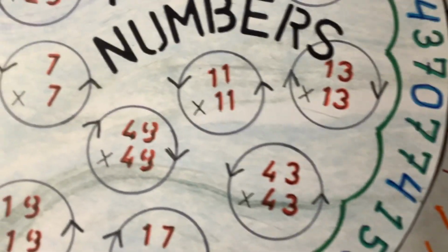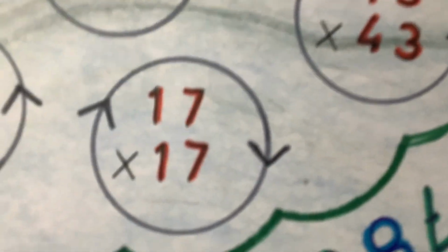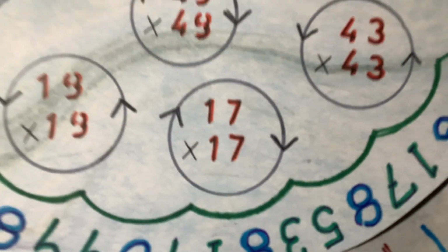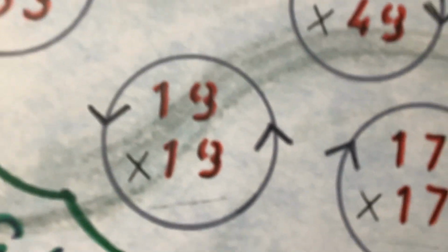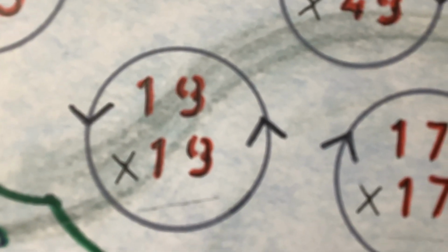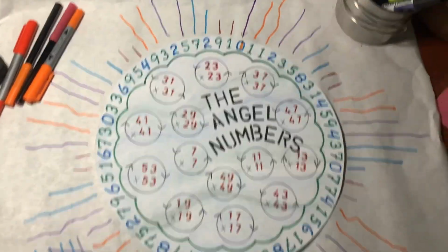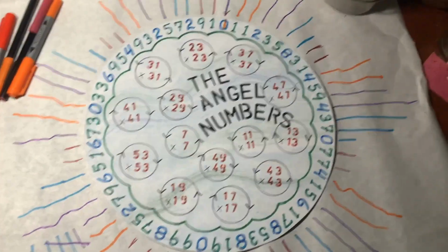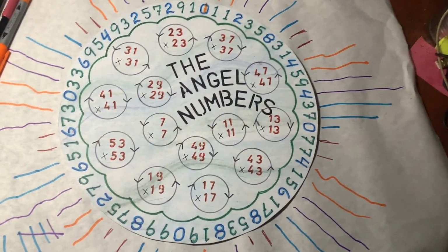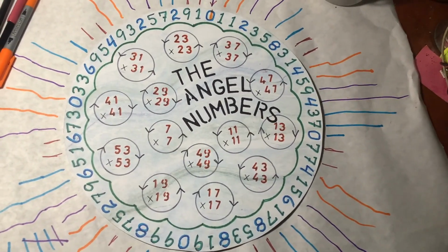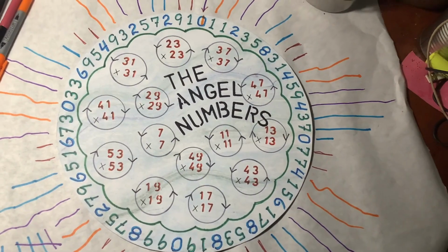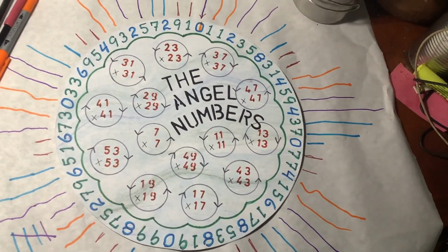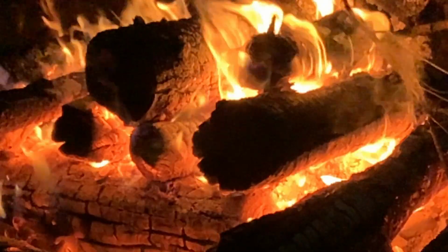So we have just proved out all the way up through 17 by 17. Next, 19 by 19 in the opposite direction. I think this is actually going to prove itself out. The angel numbers so far are doing exactly what it seems to be. Okay, later.